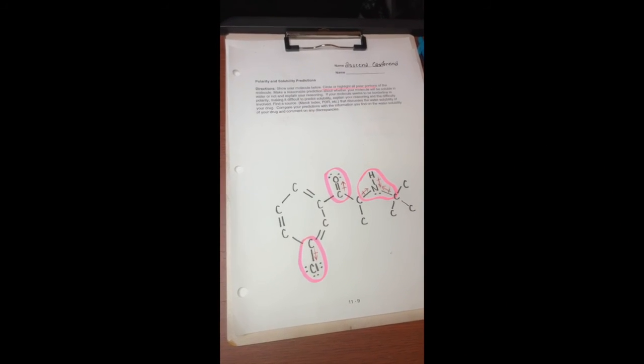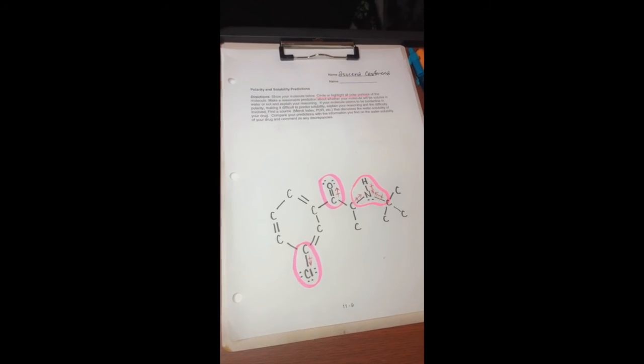Polarity and solubility predictions. So I constructed my molecule below. Circle or highlight all the polar portions of your molecule. Make a reasonable prediction about whether your molecule will be soluble in water or not, and explain your reasoning. If the molecule seems to be borderline in polarity, making it difficult to predict solubility, explain your reasoning and the difficulty involved. Find a source, Merck Index, PDR, etc. that discusses the water solubility of your drug. Compare the prediction and the information you find on the water solubility of your drug and comment on any discrepancies.